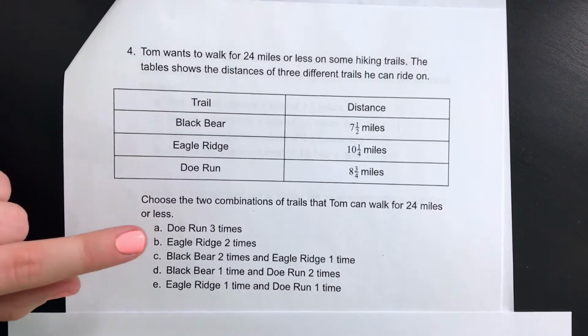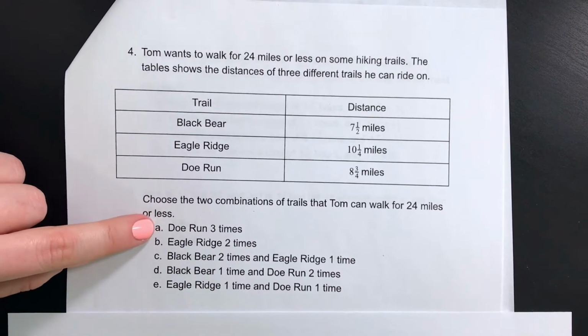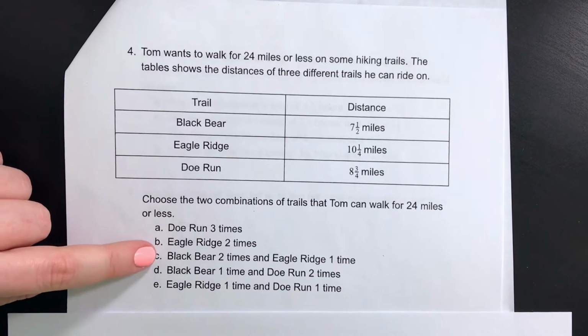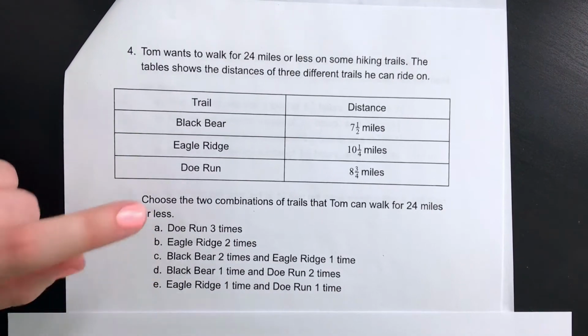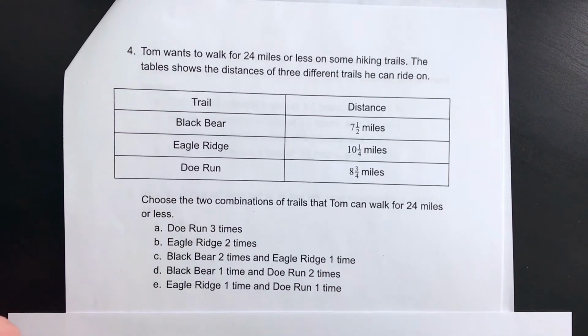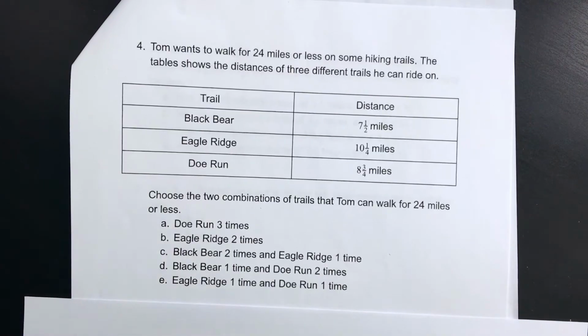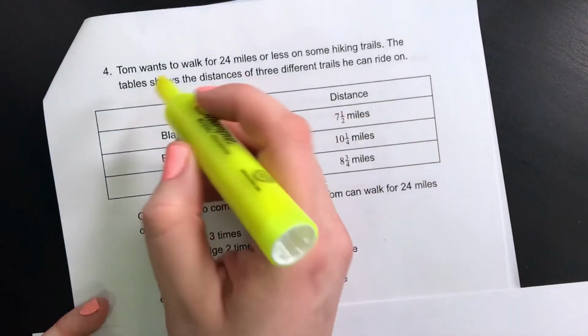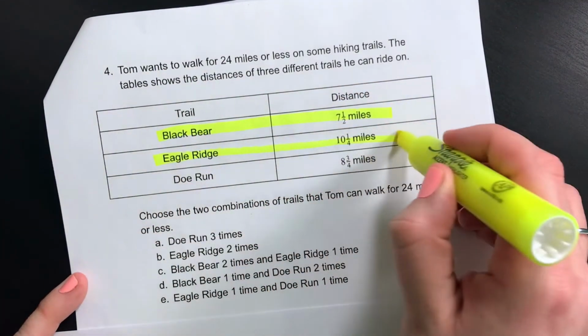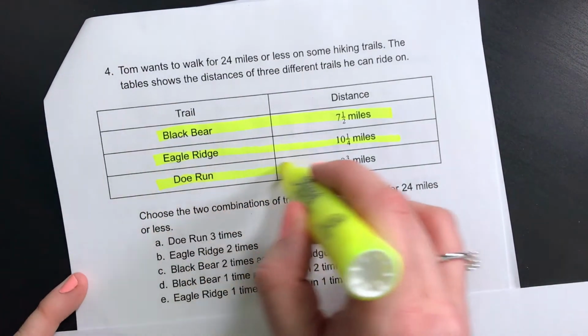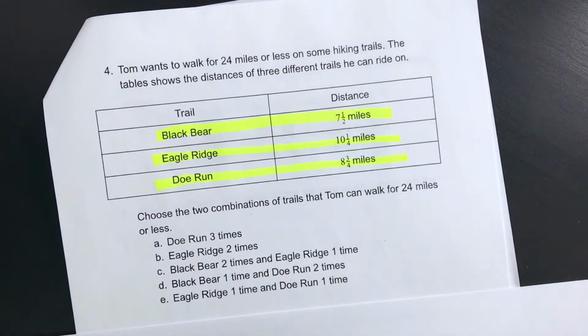And really, what I would do in this situation is to actually do the math for each one of these 5 and decide if any of these ends up being less than 24 miles. So Black Bear is 7.5 miles. Eagle Ridge is 10 1/4 miles, and Doe Run is 8 3/4 miles.